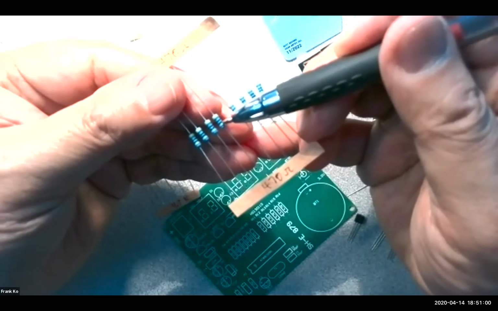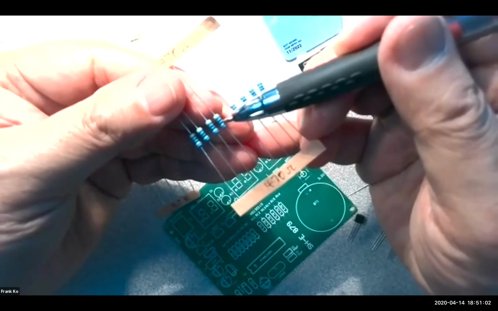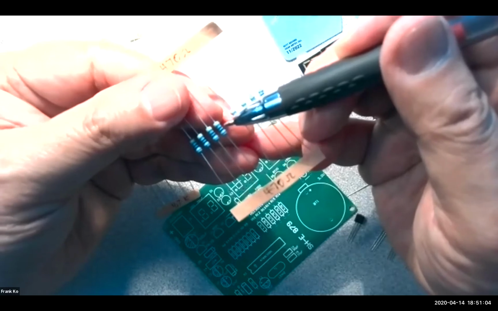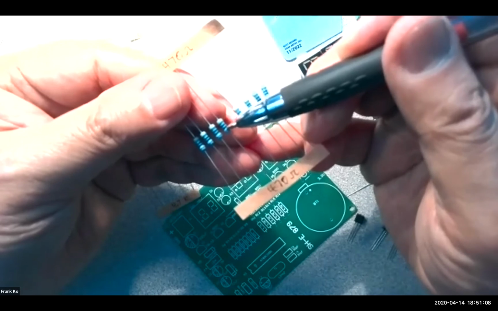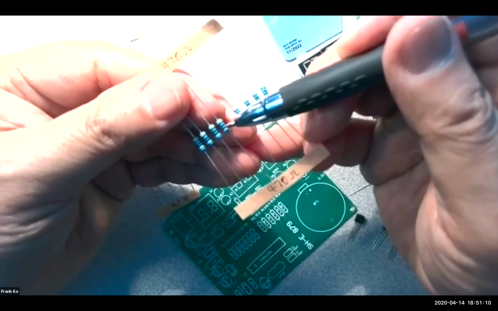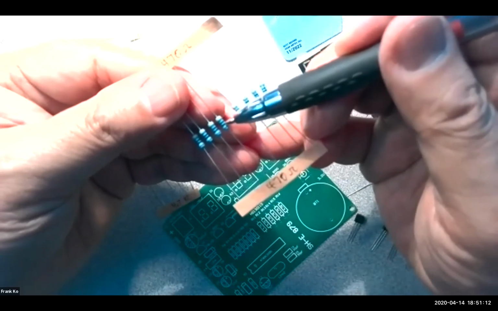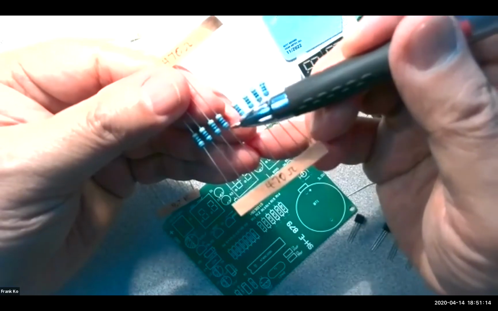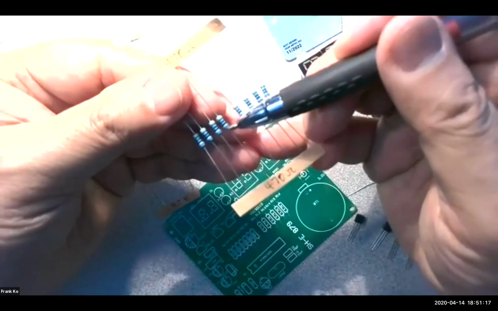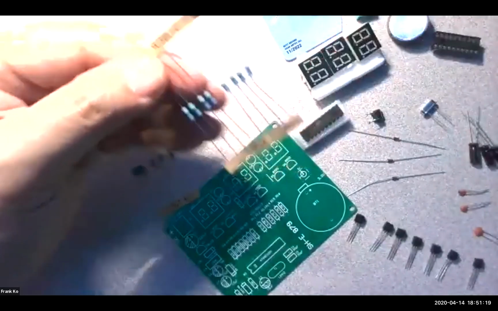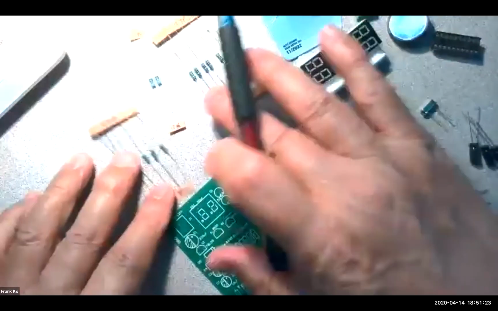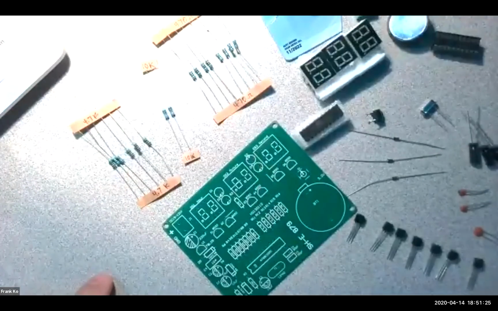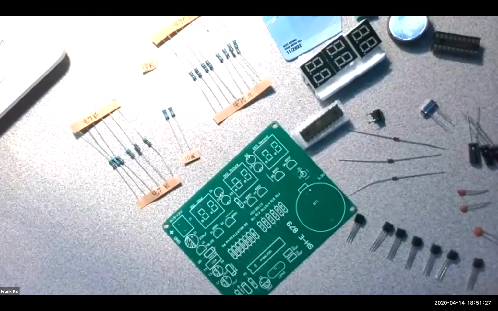That next black happens to be a multiplier, and 0 means we're going to multiply by 10 exponent 0, which is a 1. So 470 times 1 gives you 470 ohms. Brown is the tolerance for this particular resistor. So you want to make sure you've got 8 of those. Do not mix these resistors up. If you have the wrong value in the wrong place, you're going to be very, very sorry.